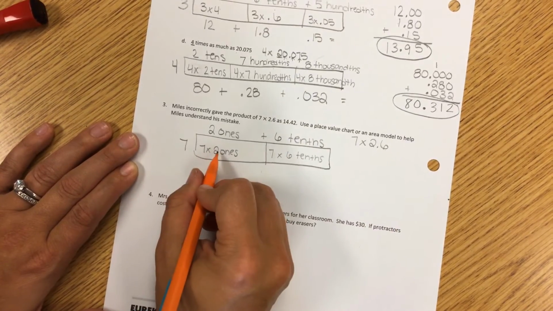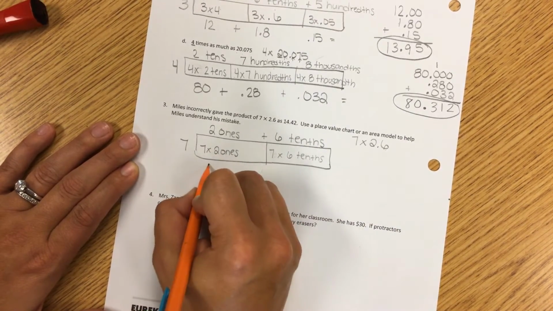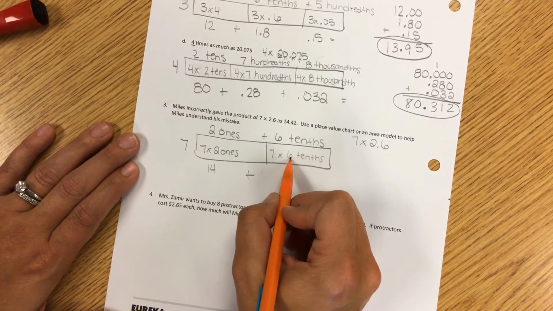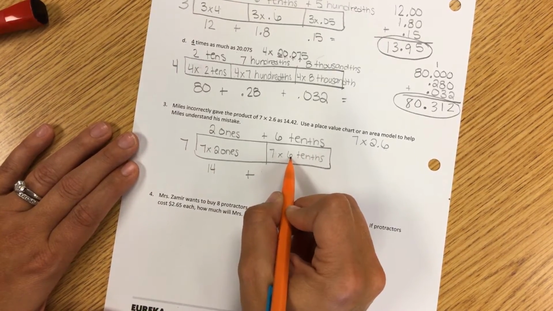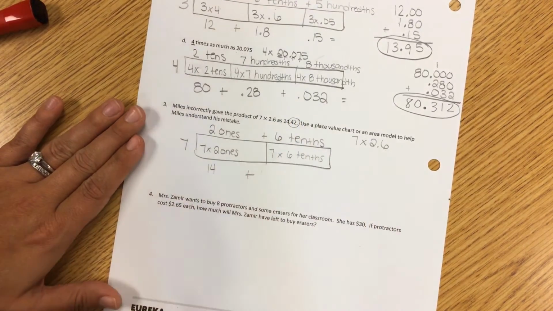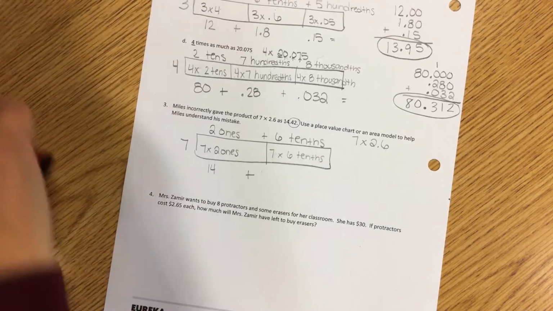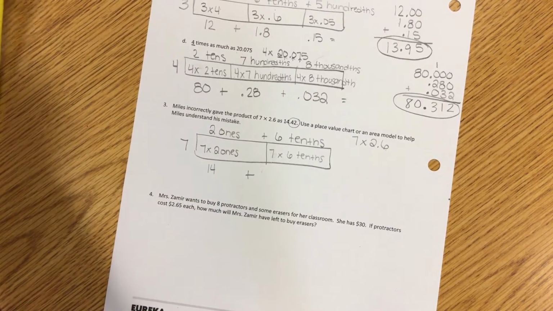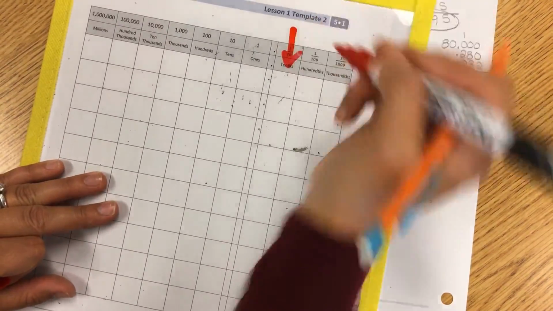Okay, 7 times 2 ones is going to be 14. And then I'm going to add 7 times 6. Well, 7 times 6 is 42. I have 42 tenths. And look what he did. He said 42 hundredths. If I were to come back to my place value chart and write 42 tenths, remember tenths is where that place value is going to end.